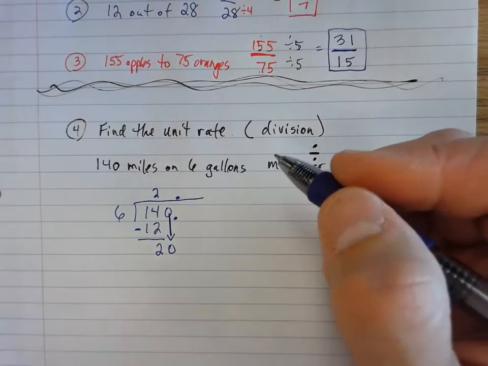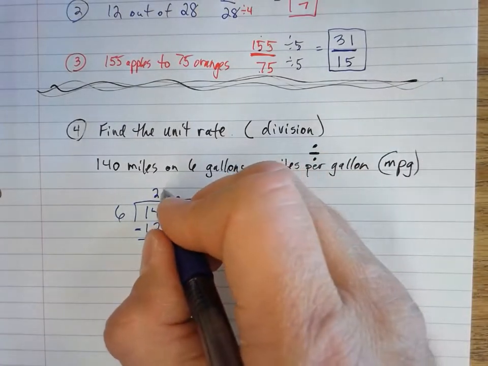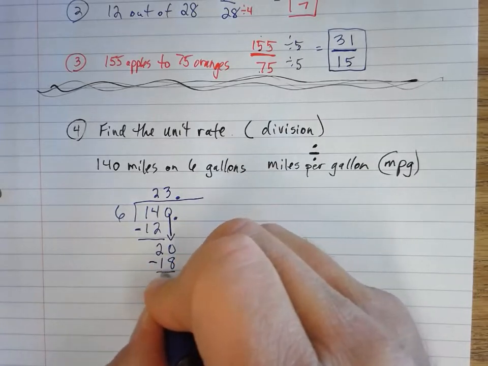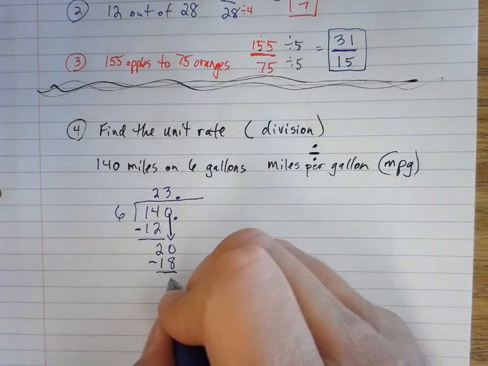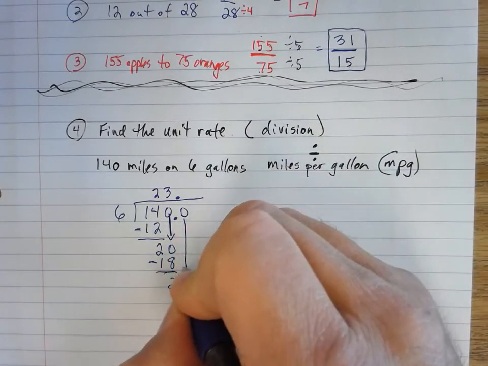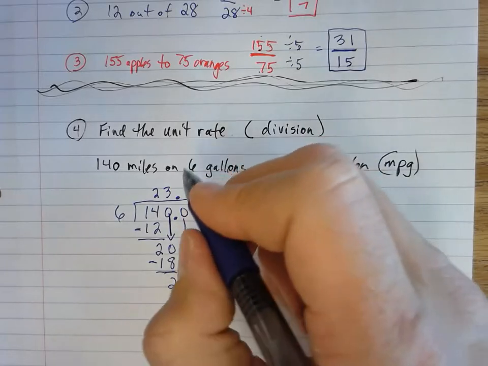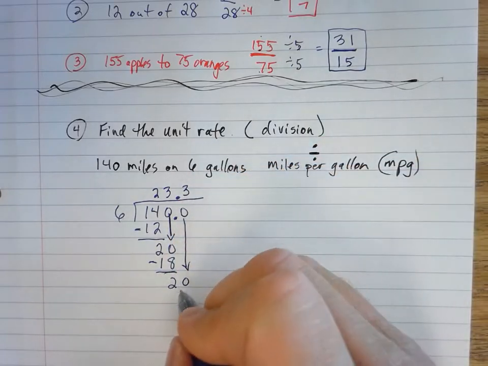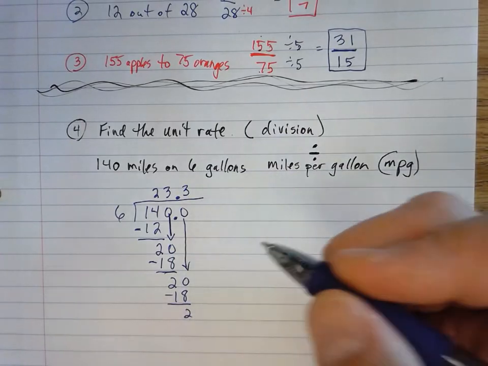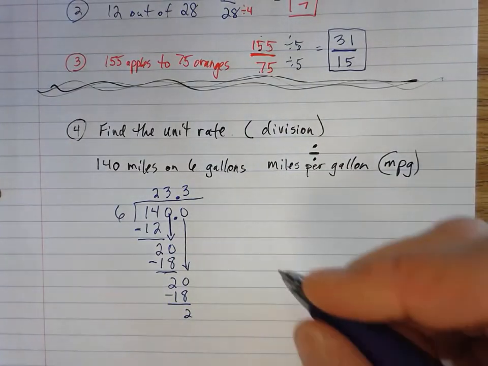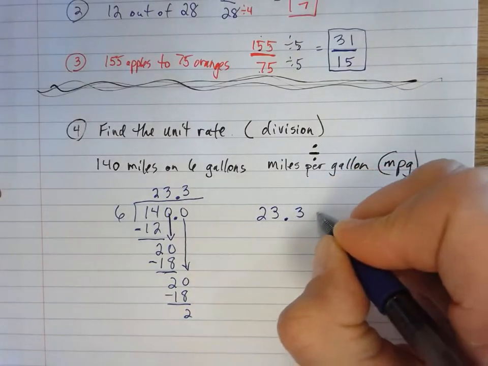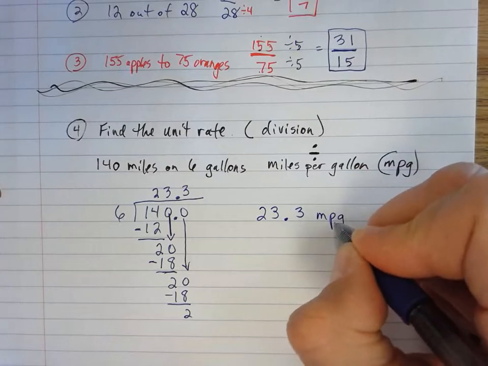6 goes into 20. I believe that's 3 times, because 3 times 6 is 18. Okay. And then that's going to be 2. And I'm going to have to add me a 0 now. And that would be 20 again. Oh, here we go. It's going to be a repeating decimal, because we're going to keep doing 20 minus 18 over and over again. Alright, so the miles per gallon is 23 and 3/10 miles per gallon.